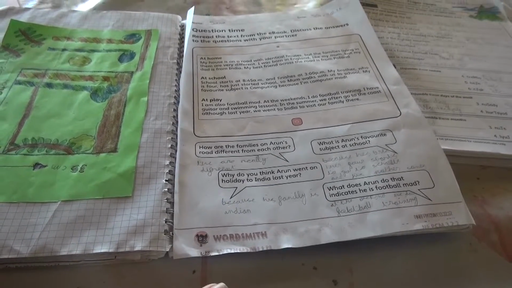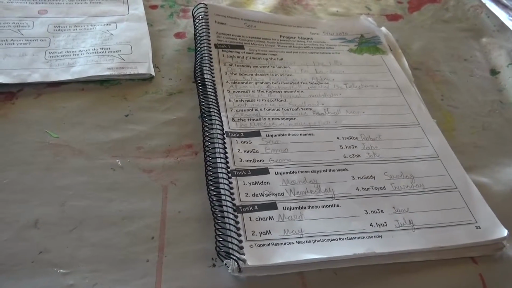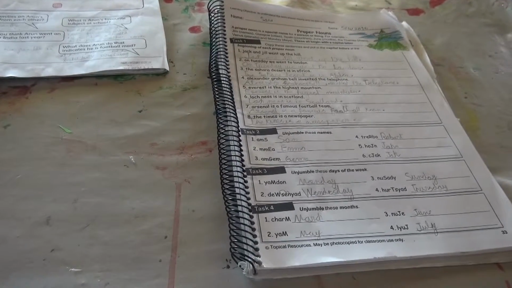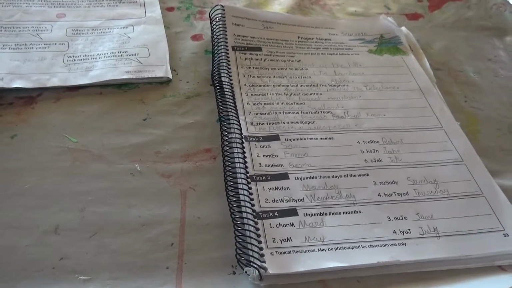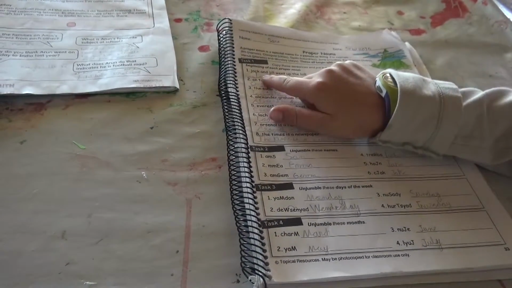What's your favourite subject, Sarah? Science. He likes science. So your favourite subject is science. Okay, for our English today and for our English skills, what did you look at? Can you explain this? These were some sentences and then I had to put the capital letters and write it down.